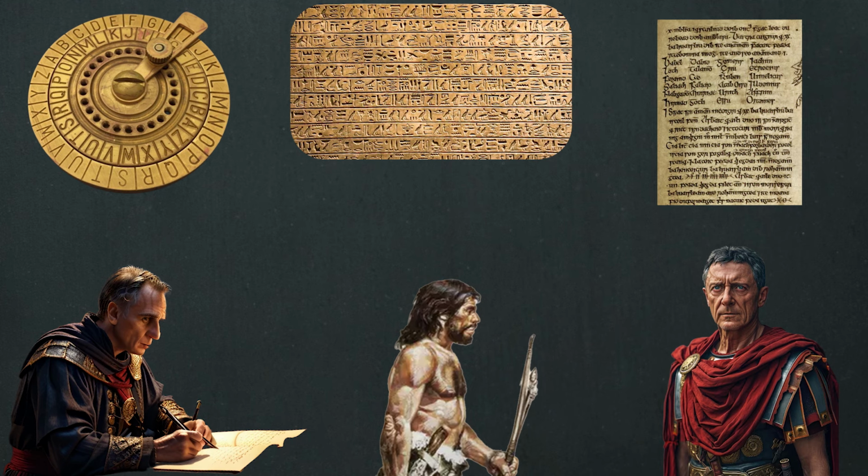If he wanted to send the message ATTCKATDN, he might encode it to DWDF and DWGZQ by shifting each letter 3 places forward.